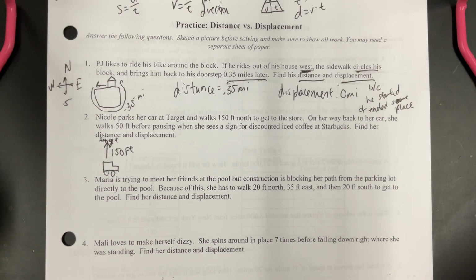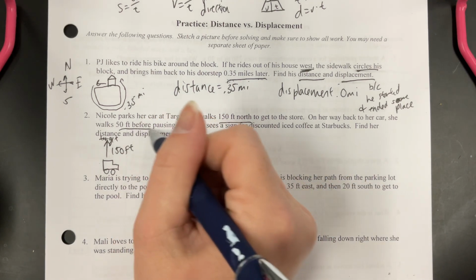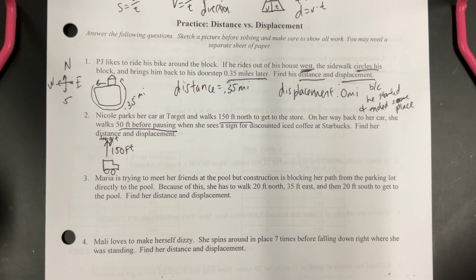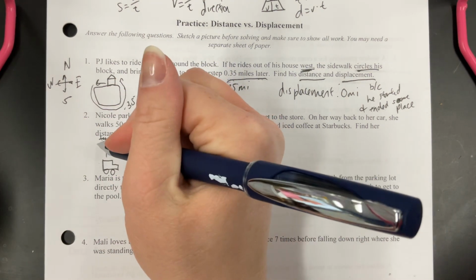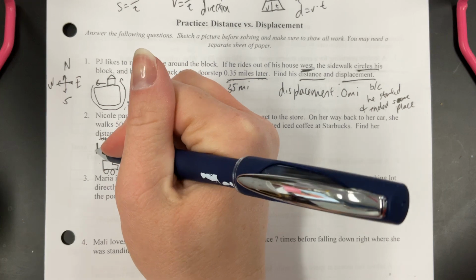Okay. Then it says on her way back to her car, she walks 50 feet before pausing when she sees a sign for discounted iced coffee at Starbucks. I would pause for that too. So she walks 50 feet before pausing, and she's headed back to her car. So that means she's headed back the other direction, right?